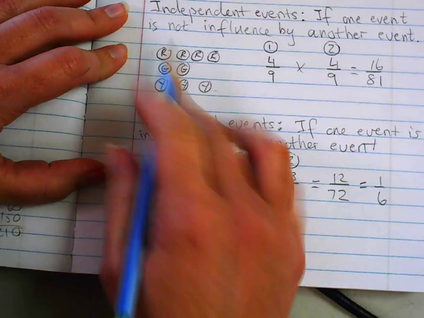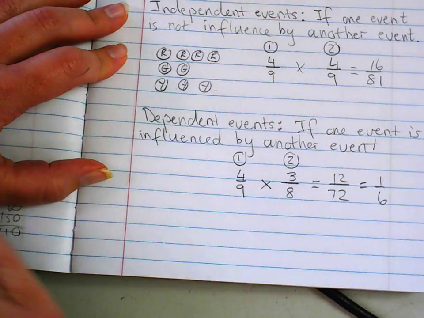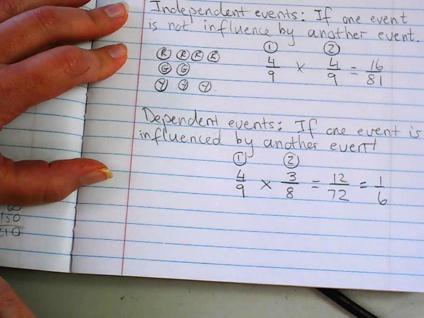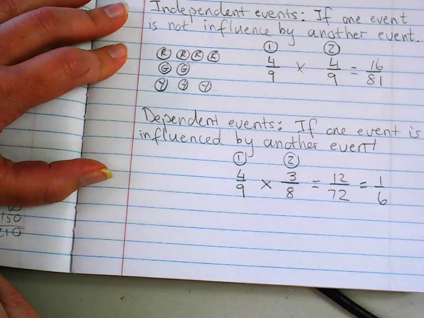Okay. Independent events, we put the marble back. Dependent events, we kept the marble. That is the short and the sweet of today's work. Really easy. Let's work some more.